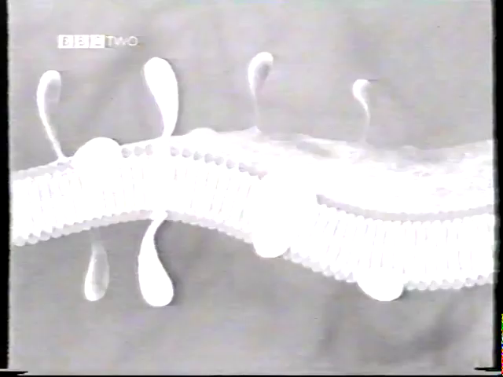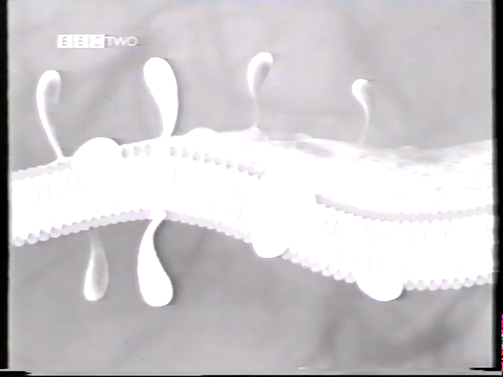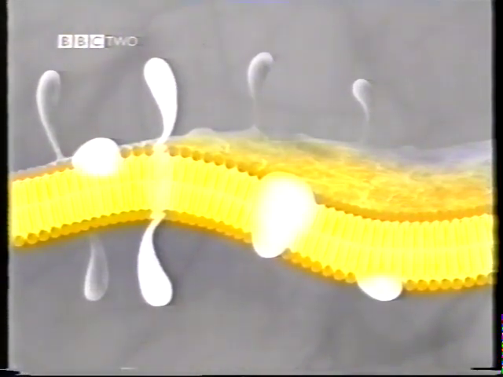Now, to get a better idea of how semi-permeability operates, we need to look closely at the structure of the membrane. There are two main types of component in cell membranes. First, there's a double layer of lipid molecules that forms a relatively flexible sheet. Their hydrophobic or water-repelling tails form an effective barrier against any water-soluble substances, either in the fluid surrounding the cell or in the cytosol.